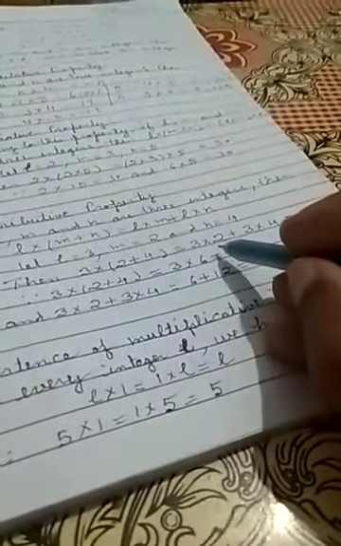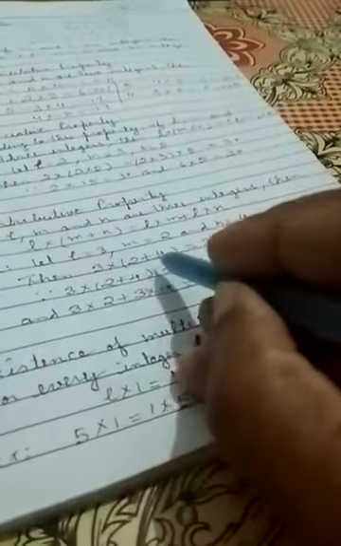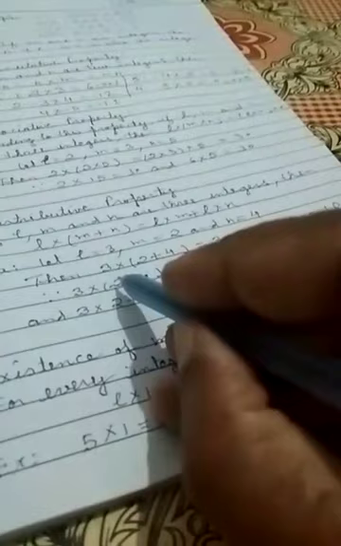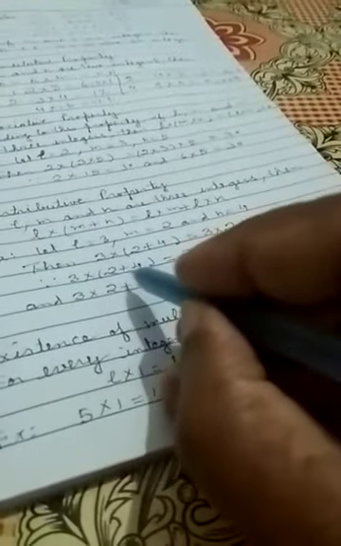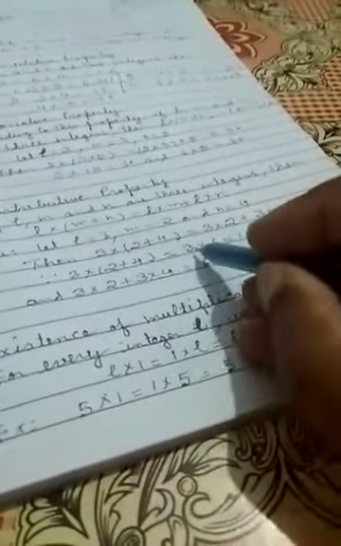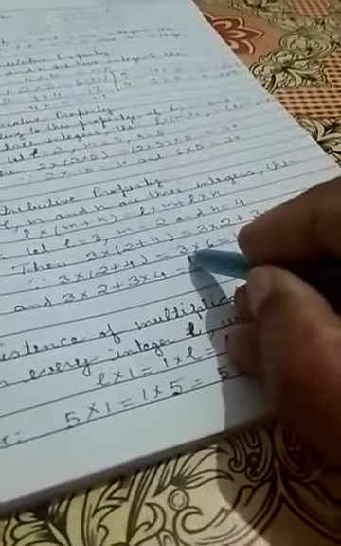In each of these cases, if you calculate, you must get the same result. Take the left hand side: 3 into (2 plus 4). And what is 2 plus 4? That is 6. So 3 into 6 equals 18.